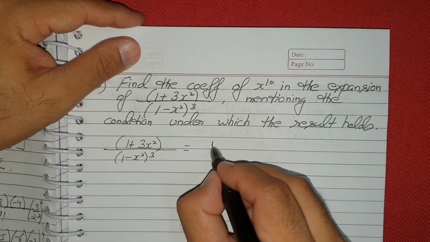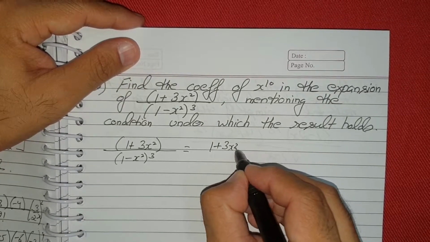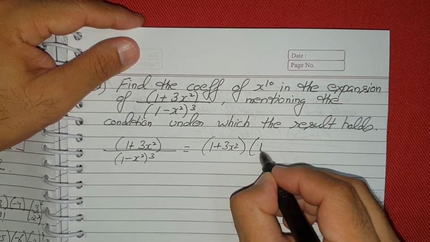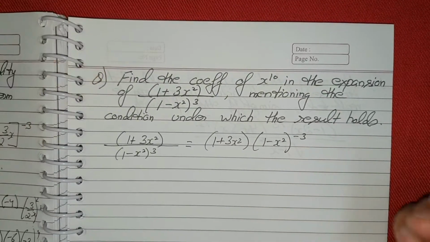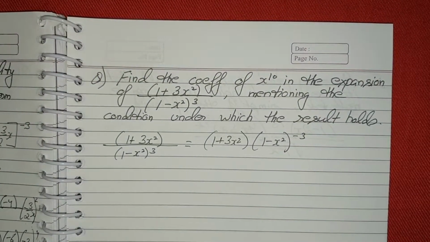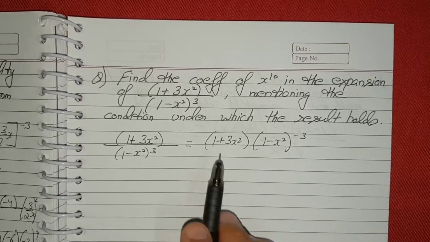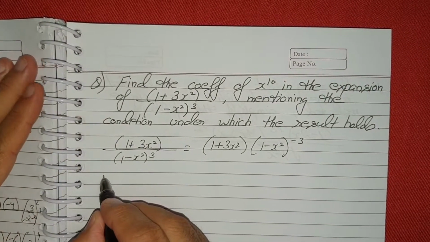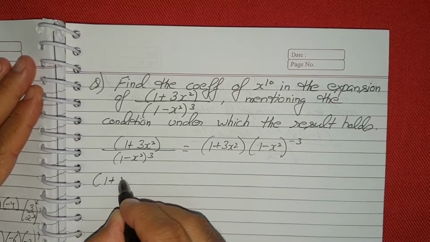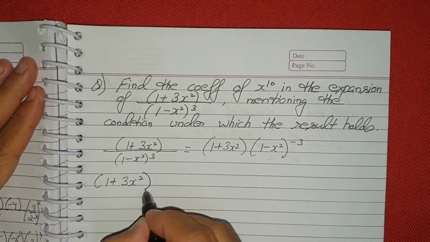This can be written as 1 plus 3x square times 1 minus x square to the power minus 3. Now see, we have to expand this, keeping this as constant. So you can write this as 1 plus 3x square.